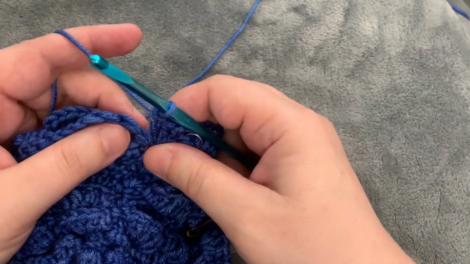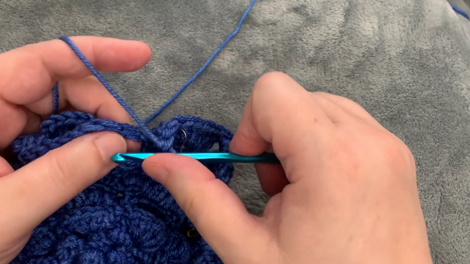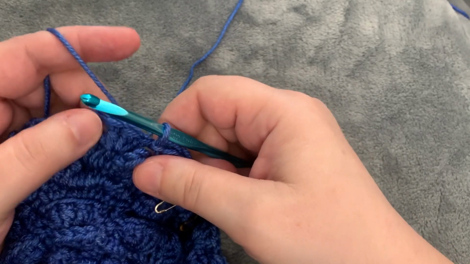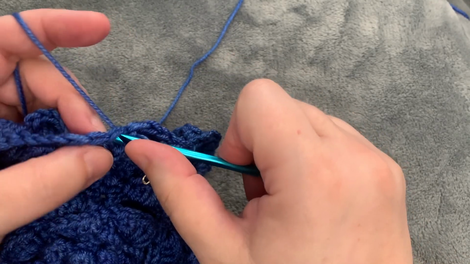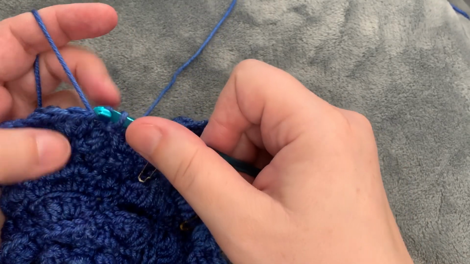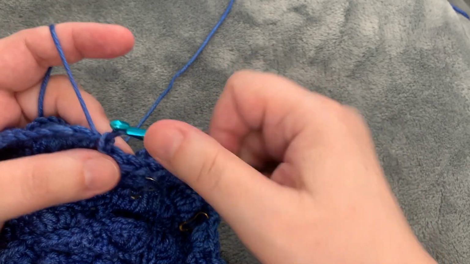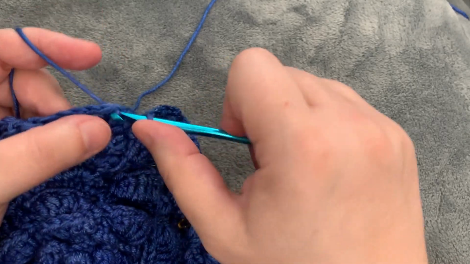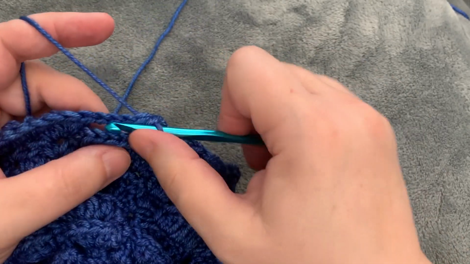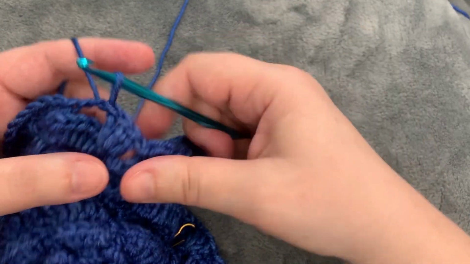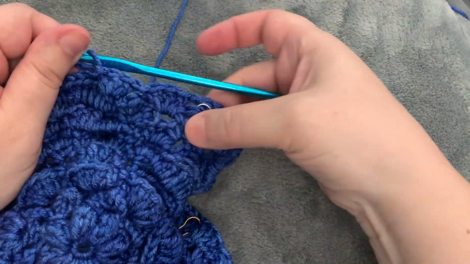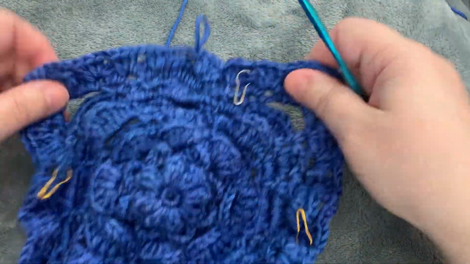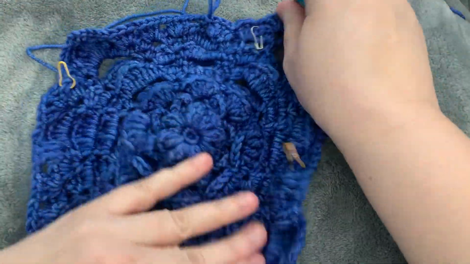And then in the beginning, chain 1, we're going to do a slip stitch to join. And then we are going to slip stitch into the next 3 stitches, so the double crochets from the beginning of the round. So 1, 2, 3, and then we work a final slip stitch in the chain 3, and that just is going to move our beginning round from here to here. So that is the end of round 15.